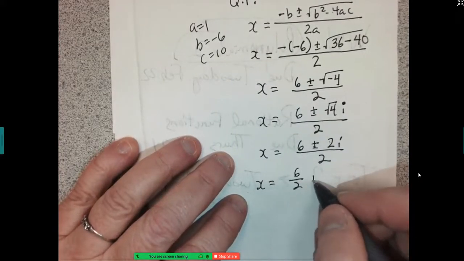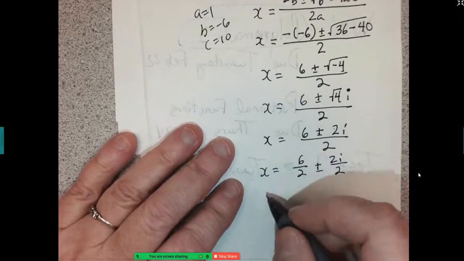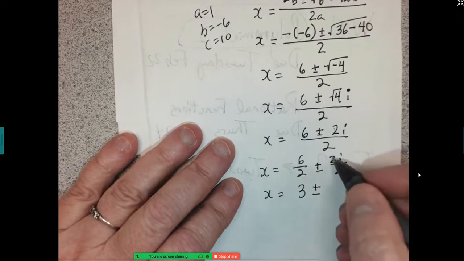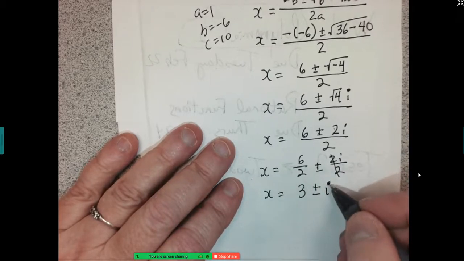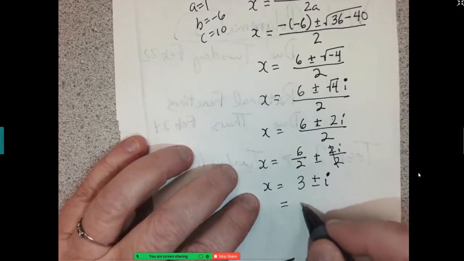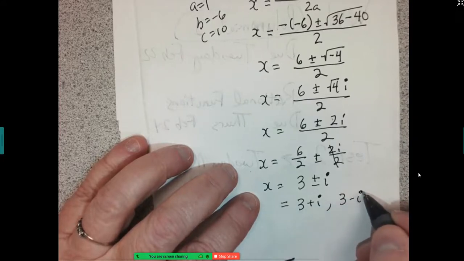So that gives me 6 over 2 plus or minus 2i over 2. And now I can do some cancellation. So I actually have 2 zeros here. It's 3 plus i and 3 minus i.